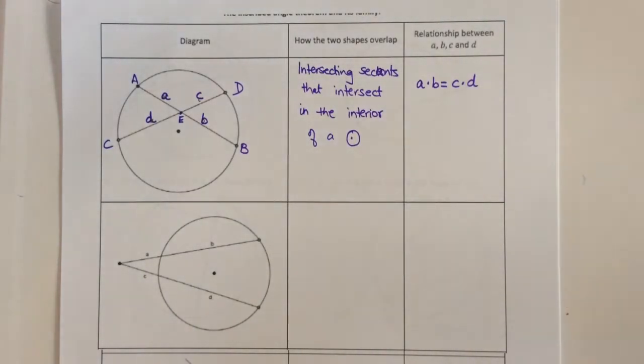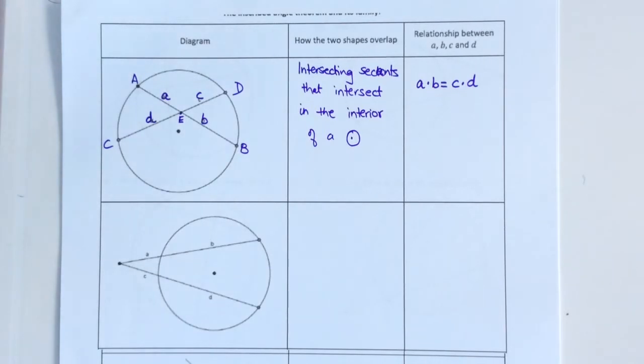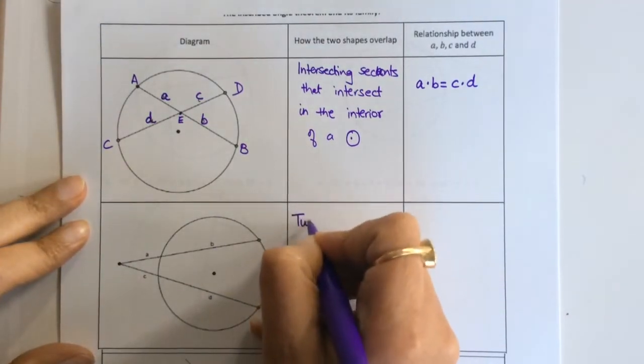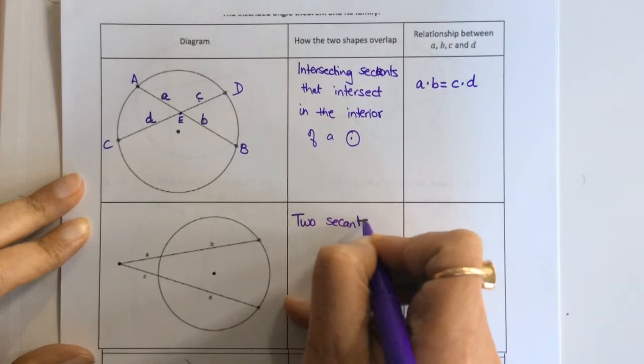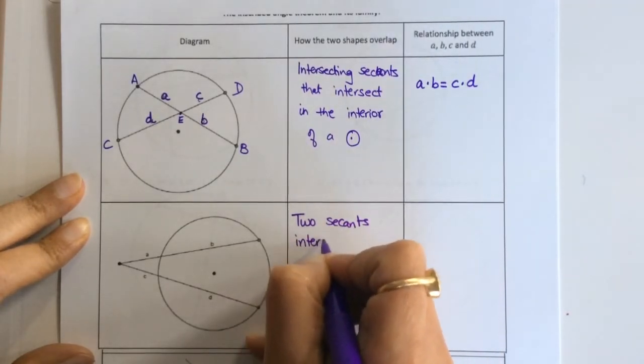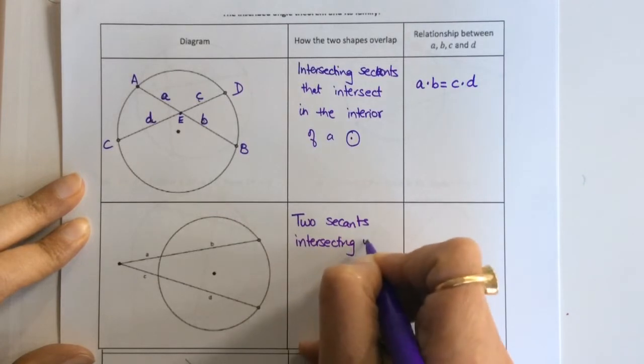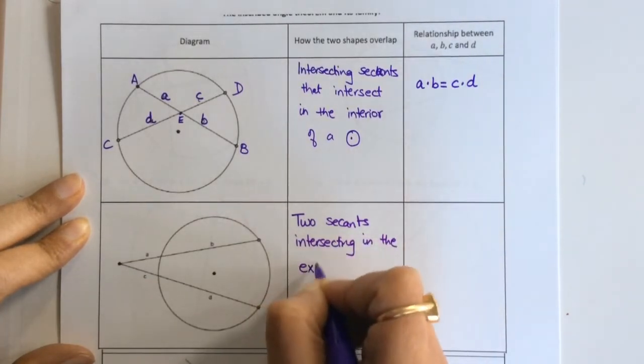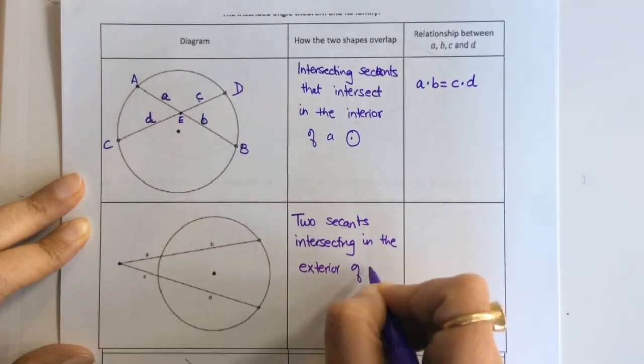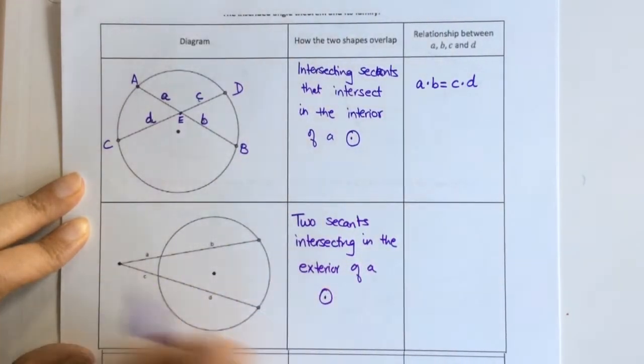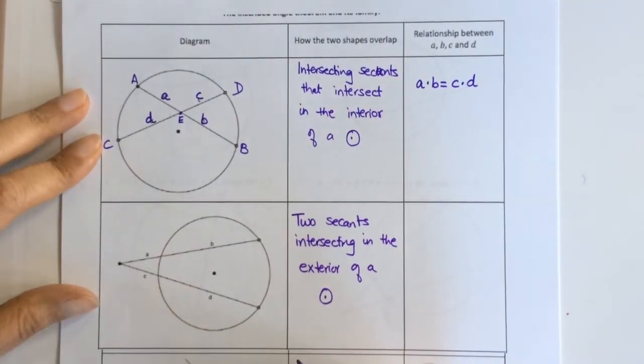In the next theorem, I am looking at two secants that are this time intersecting outside the circle. So these are now intersecting outside the circle. So let's start by writing that down. At this time, I am looking at two secants intersecting in the exterior of a circle. And as you can see, they are intersecting in the exterior of a circle.